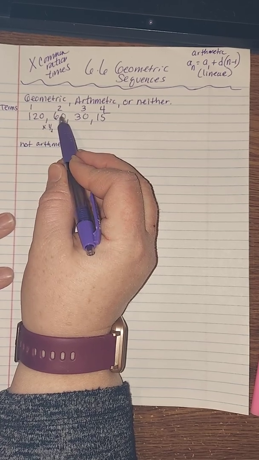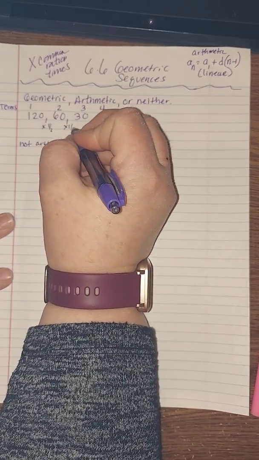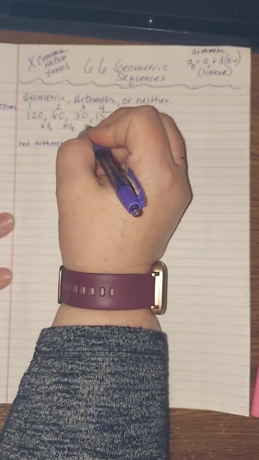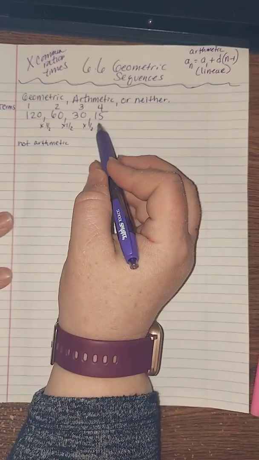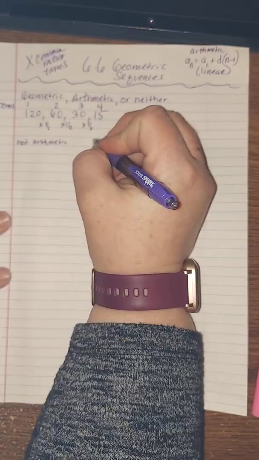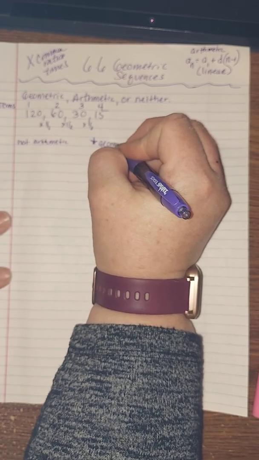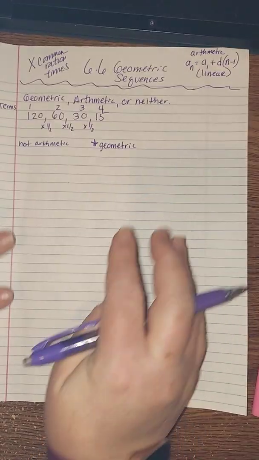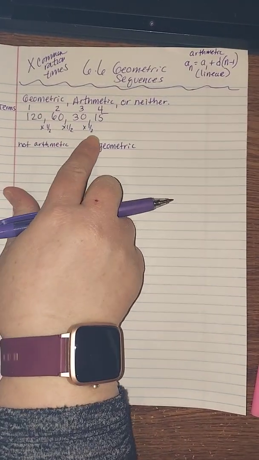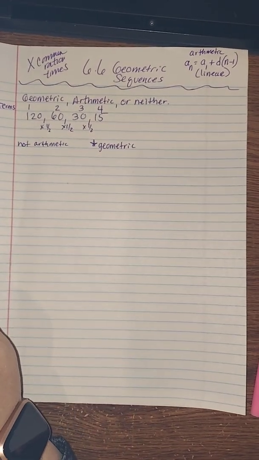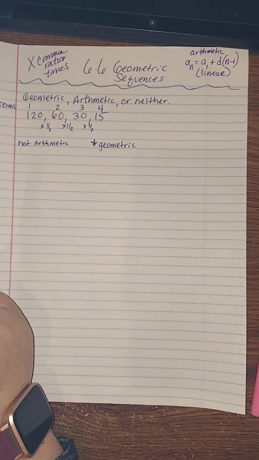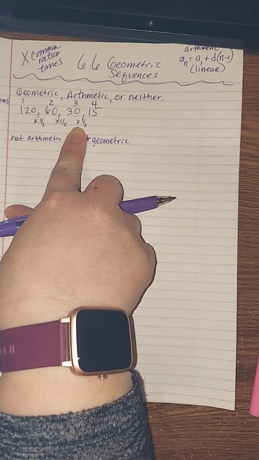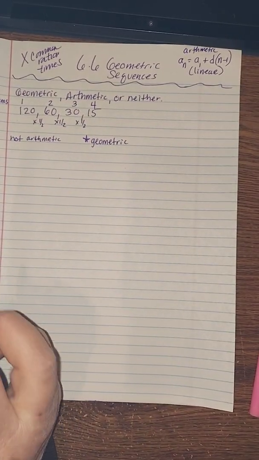Half of 120 is 60. Half of 60 is 30. Half of 30 is 15. Yes, I found it. So this is a geometric sequence, okay? And take it one step farther. If I'm multiplying by half, friends, is it exponential growth or decay? Oh, it's less than 1. It's decay. You guys are so good.